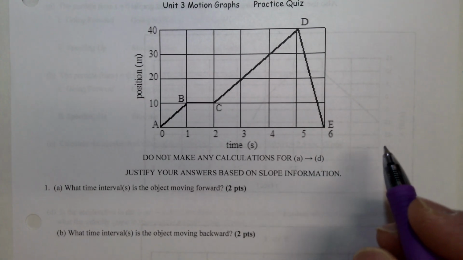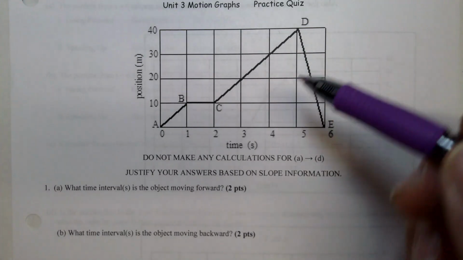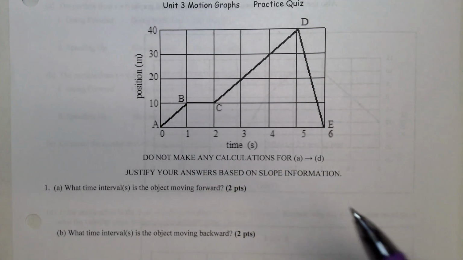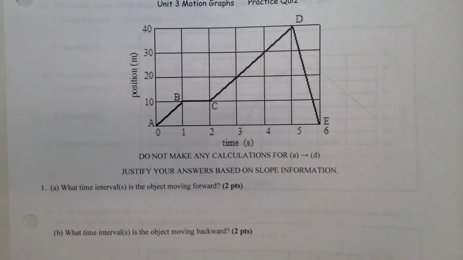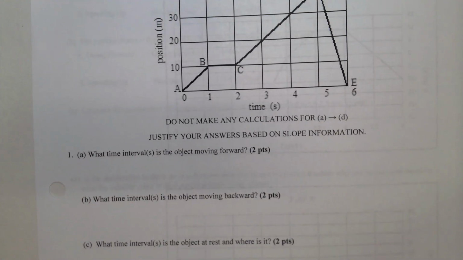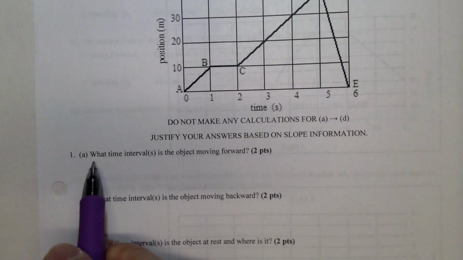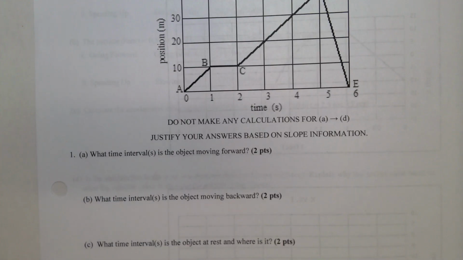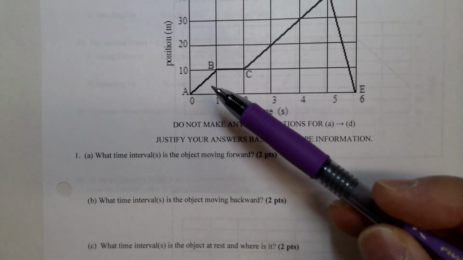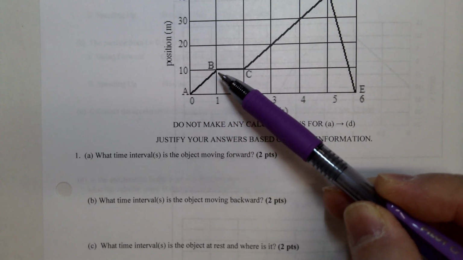Unit 3, motion graph. Do not make any calculations for A to D here. Just by looking at this, justify your answer based on the slope information. What time interval or intervals is the object moving forward? When the object's moving forward, it's going to have a positive slope.